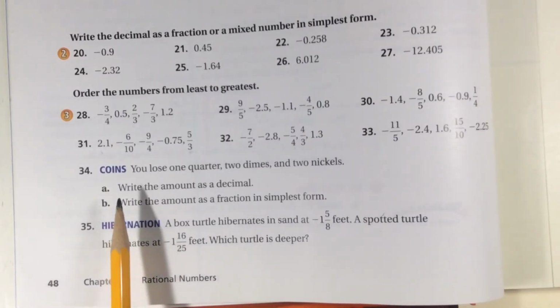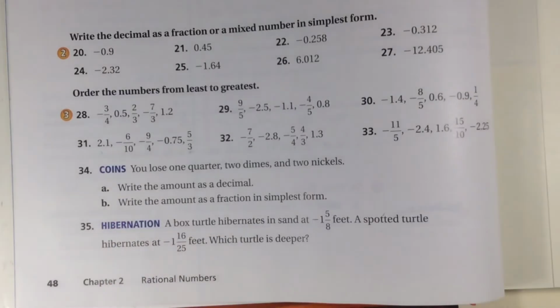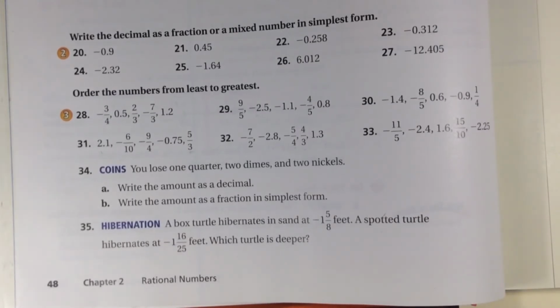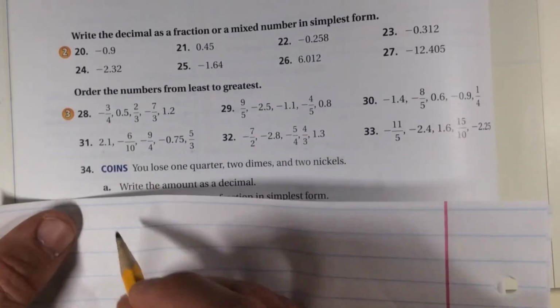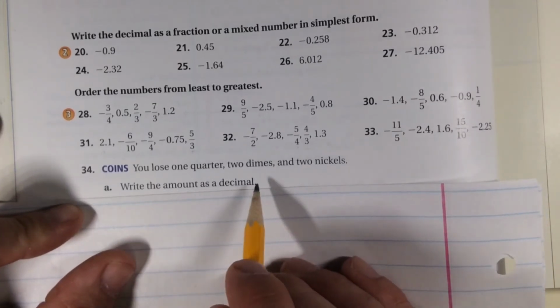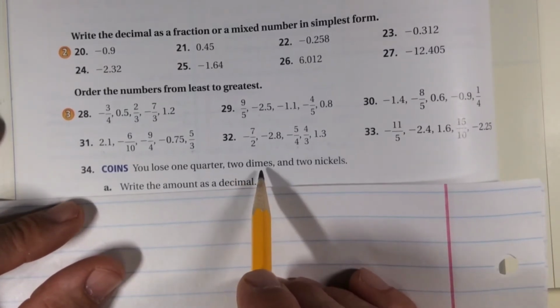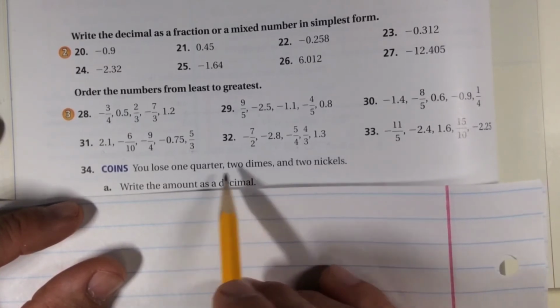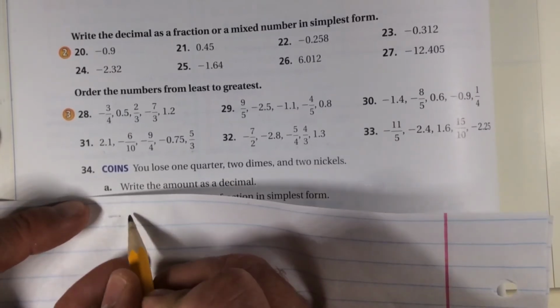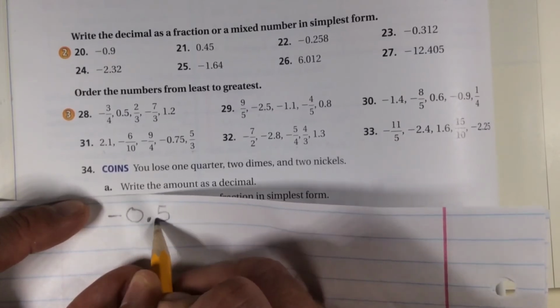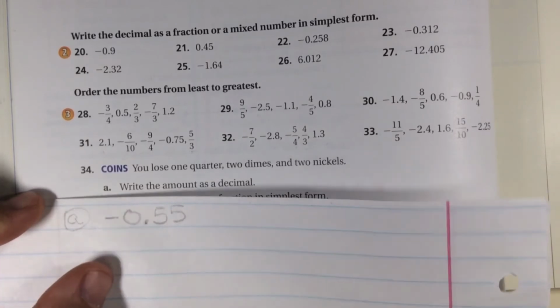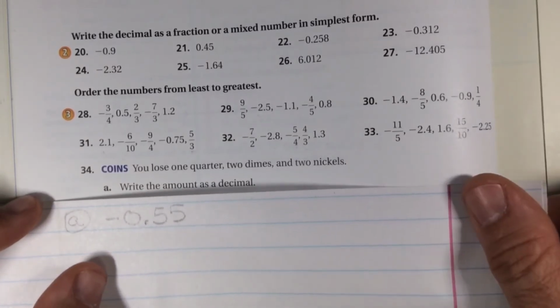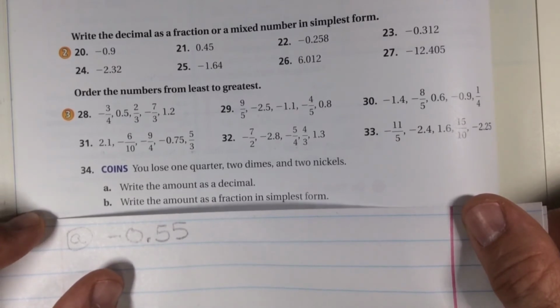For these last two, it says you lose 1 quarter, 2 dimes, and 2 nickels. Write that amount as a decimal. Well, you lost it, so it will be negative. I mean, losing money is always negative, right? But 1 quarter, 2 dimes, and 2 nickels. So that's 2 dimes is 20 cents, 2 nickels is another dime, so that's 30 cents plus a quarter is 55 cents. Negative 0.55. Okay, for part A, negative 0.55.